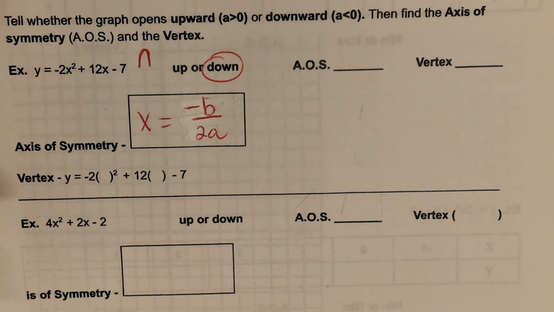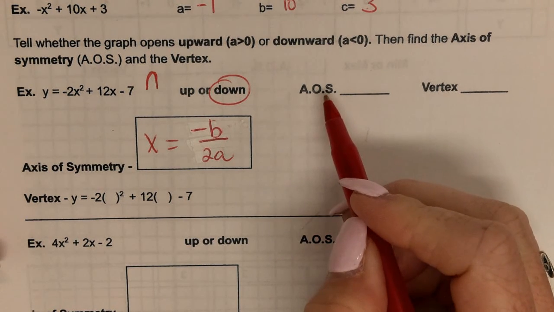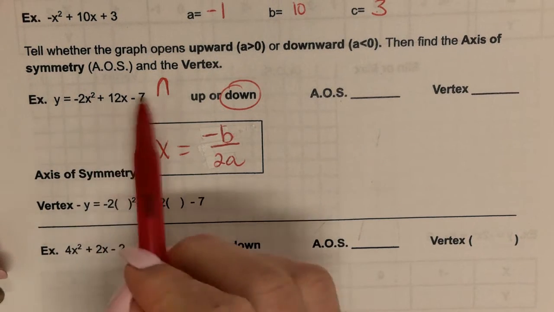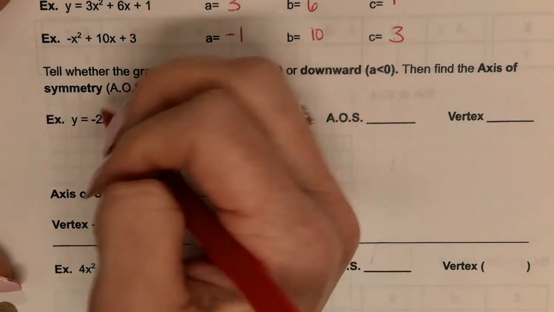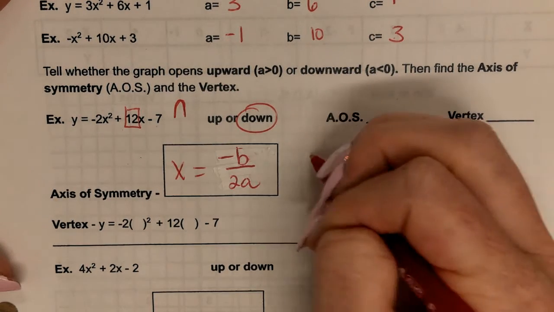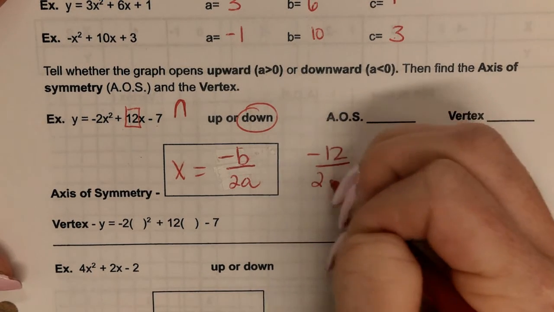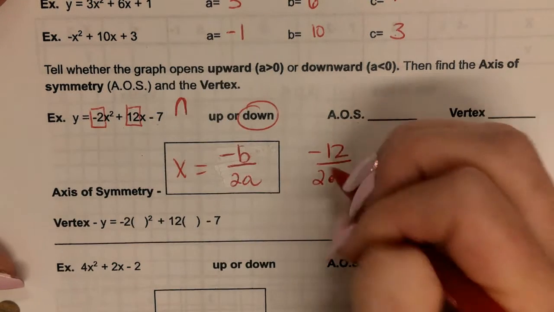Where did I get this formula? From my formula chart. All right, so if I want to solve for the axis of symmetry, I need the -b. Well, which one of these is in the b position? This is in the B position. Does everybody agree? So I put -12 on top, and then 2 times, which one is in the A position? -2.